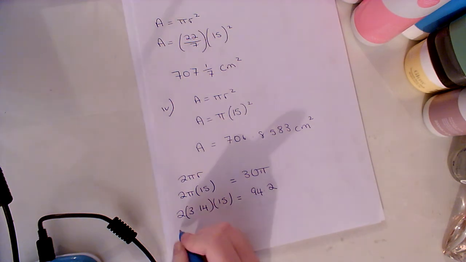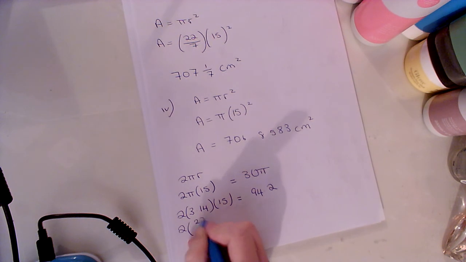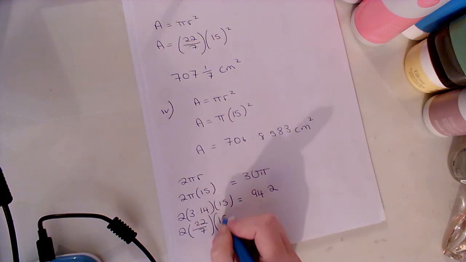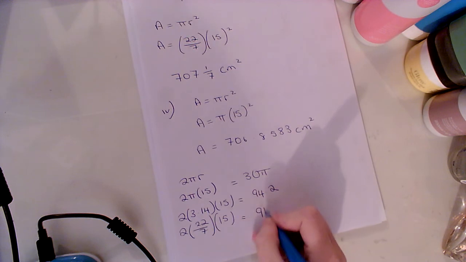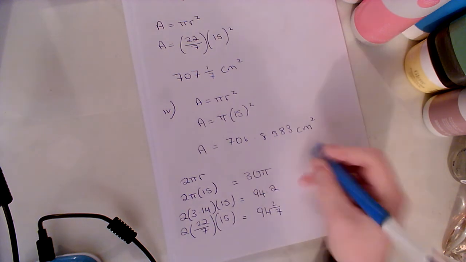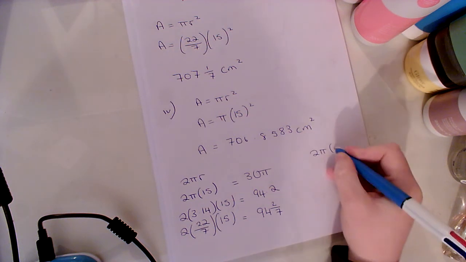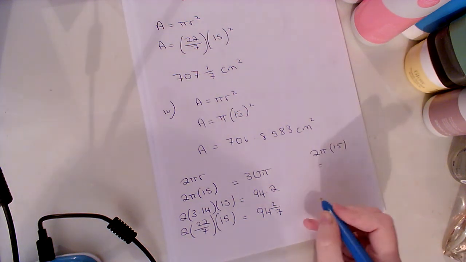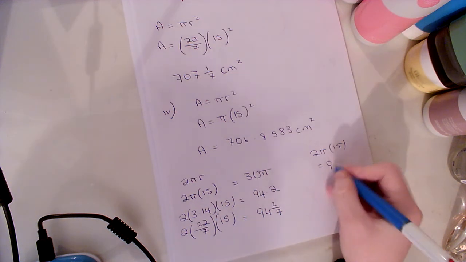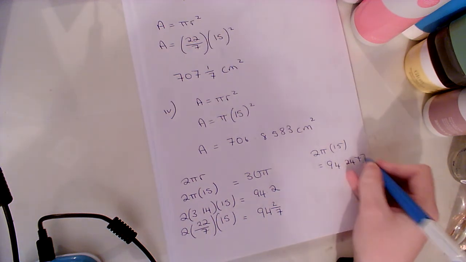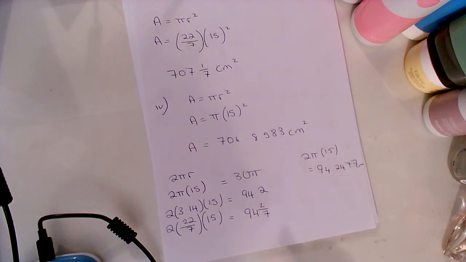Then they want pi is equal to 22/7, so I go 2 bracket 22/7 bracket my r, which is 15, and I'll get 94 and 2/7. And finally they want me to use pi in my calculator, so I'll have 2 pi bracket 15, and I put that into my calculator, I get 94.2477 centimeters. As you can see, the only difference between them is a few decimal places. So it's important that if they ask you in the exam papers or in the book, you use the pi which they tell you to use.